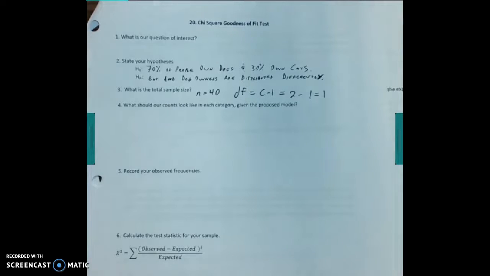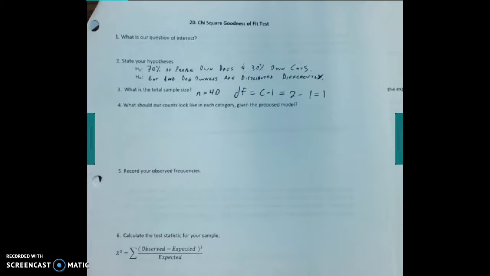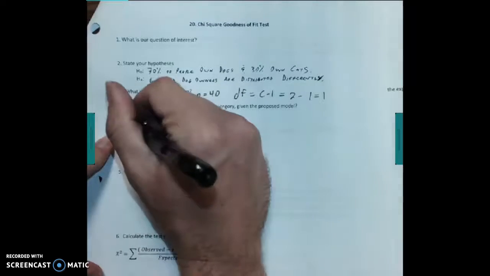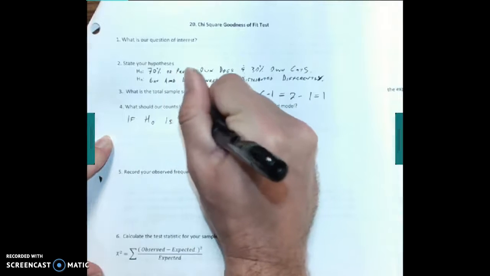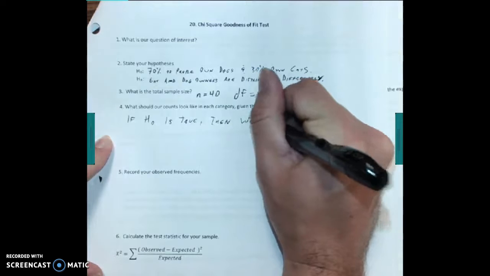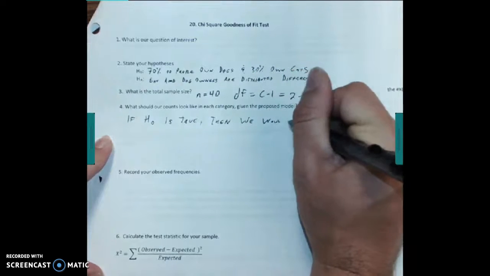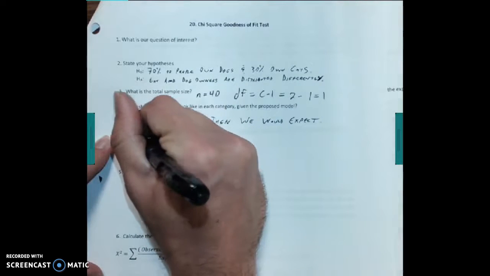So if the null hypothesis is true, what would our counts look like? What would the expected values be? If the null is true, then how many dog owners would we expect?